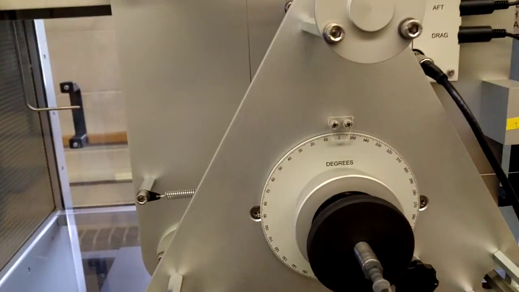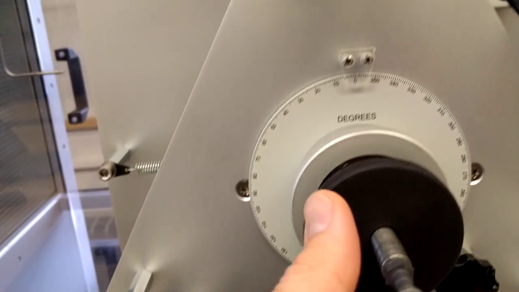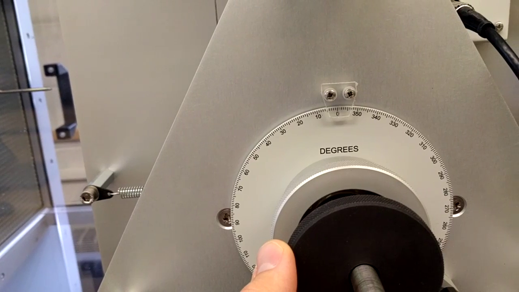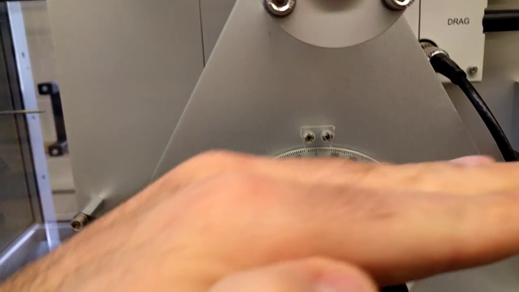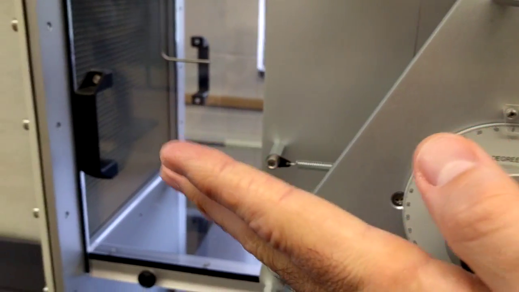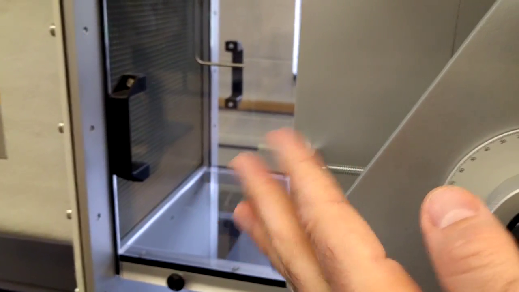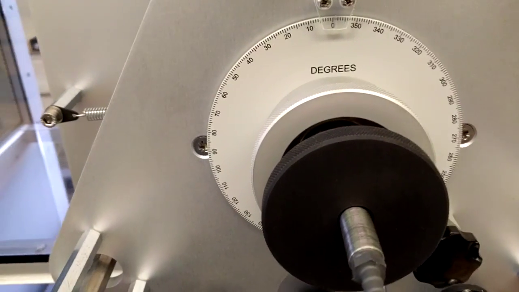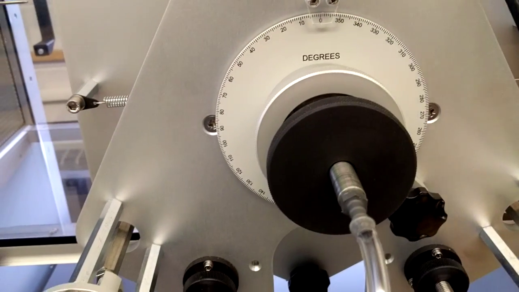What you're going to be doing is using this rotating clamp to turn the angle of the port from facing against the wind to facing away from the wind. Right now it's oriented at 0 degrees, so the port is facing against the airflow.